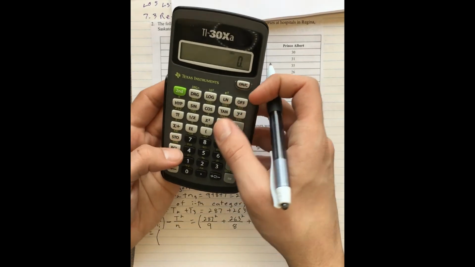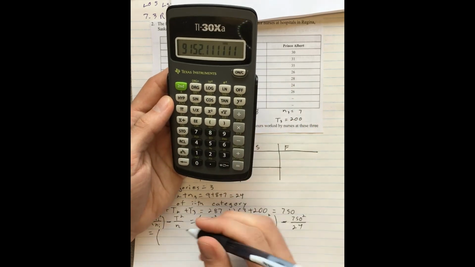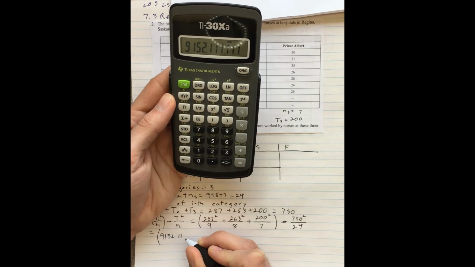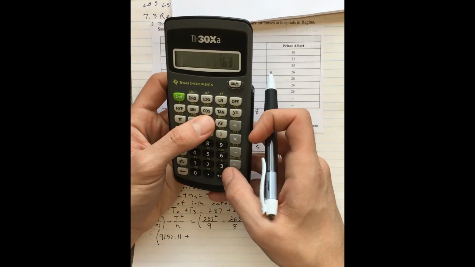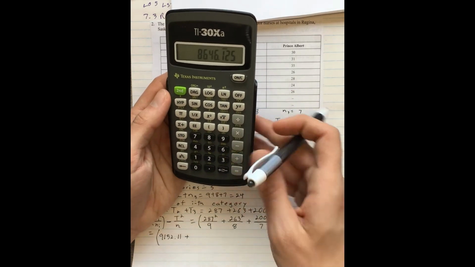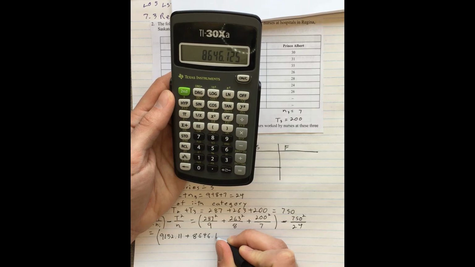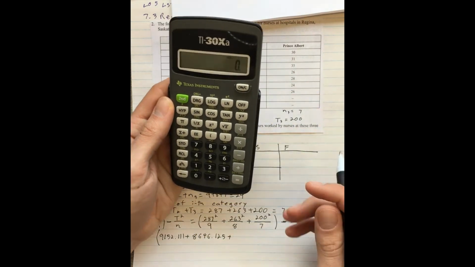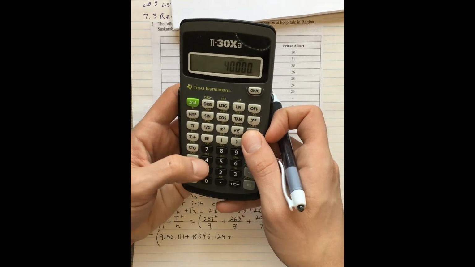We have 287 squared divided by 9, which I get 9152.11, plus 263 squared divided by 8, which is 8646.125, plus, you know what, let's put another 1 in there just to be consistent. 200 squared divided by 7.